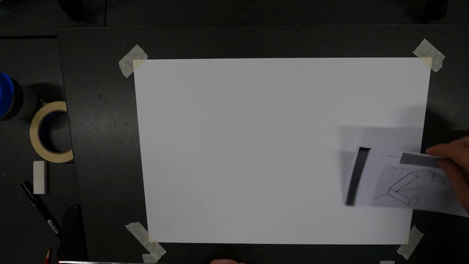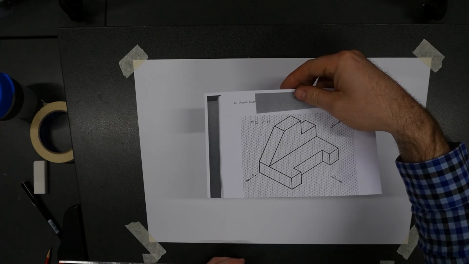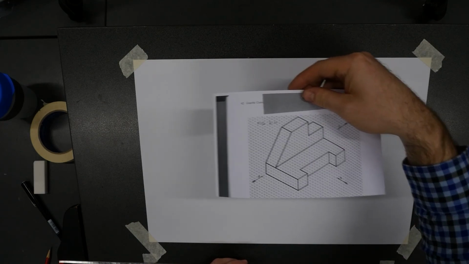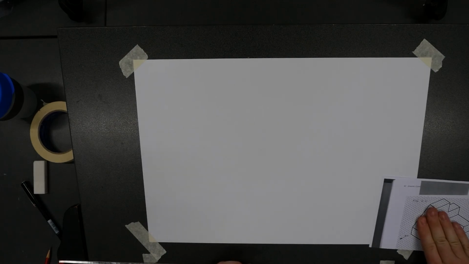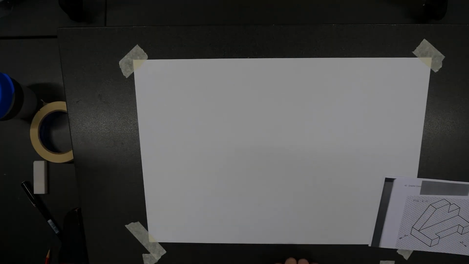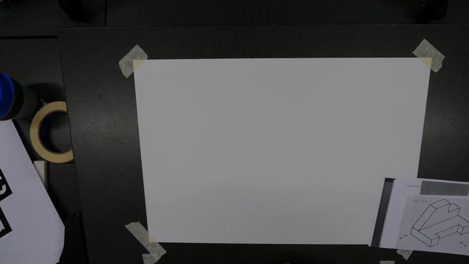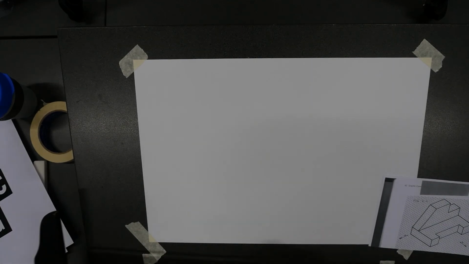Let's get drawing. The drawing I'm going to do is this guy here, which I've just got from a book. I'm going to set that there, hopefully it doesn't move. I've got its basic dimensions, so it should be 200 length, 120 deep, and 140 high. Sorry for the delay there.